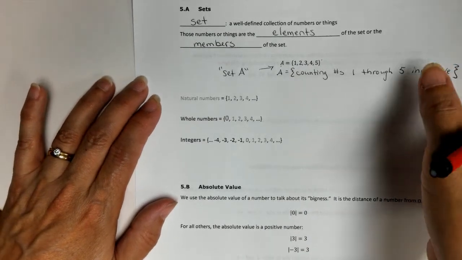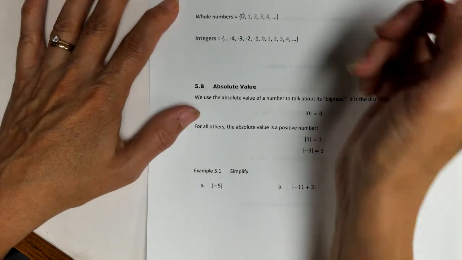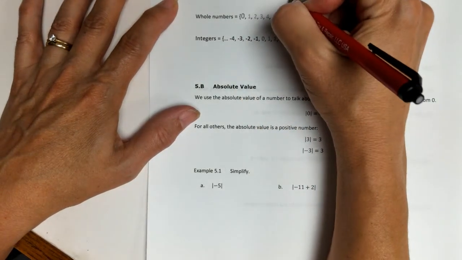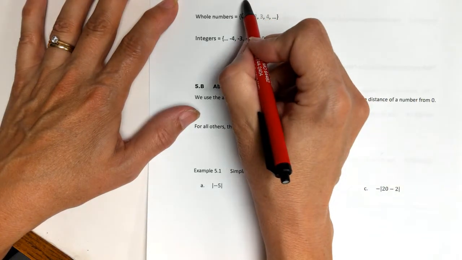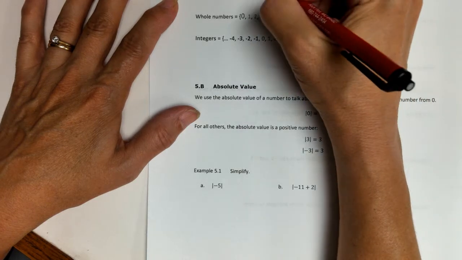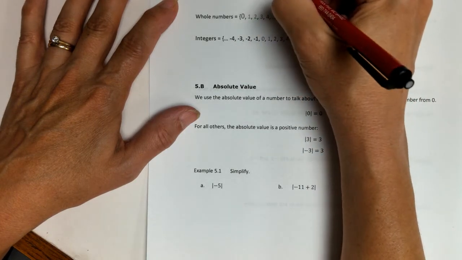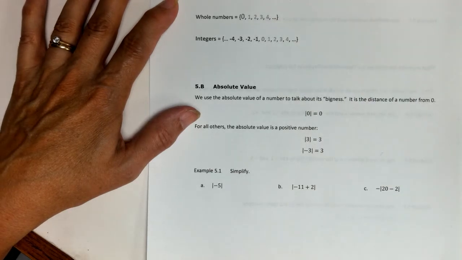Okay, some commonly used sets are the natural numbers, which you've seen before. We use a capital N as a symbol for that, and it's 1, 2, 3, 4, etc., the numbers you count with. The dot, dot, dot, I don't think I talked about last time, the name of that is an ellipsis.